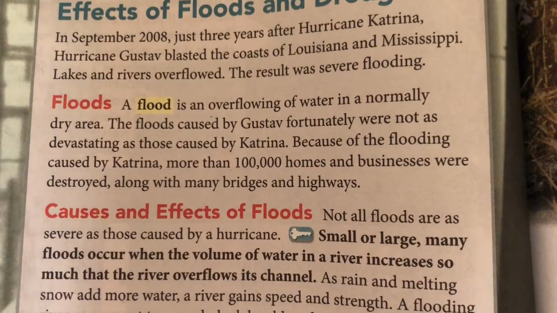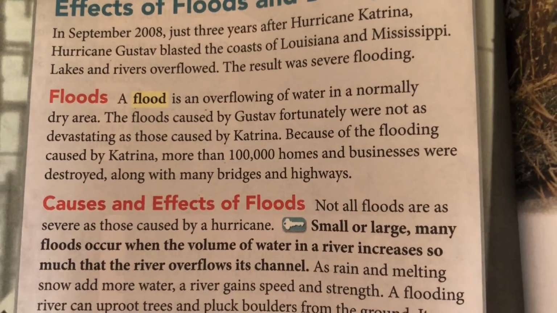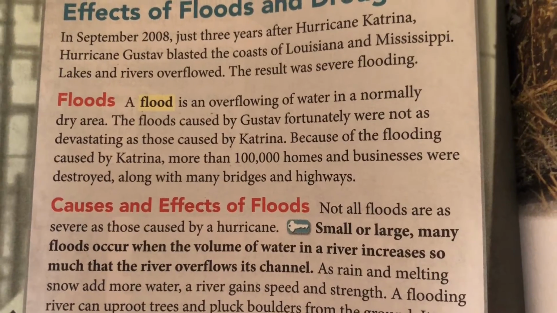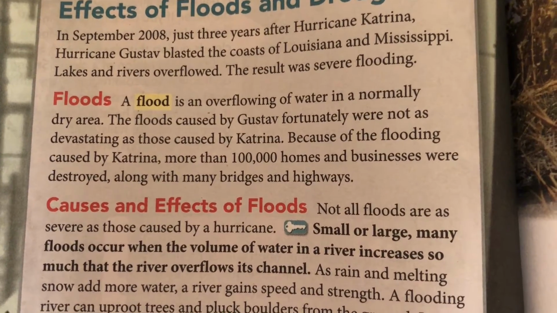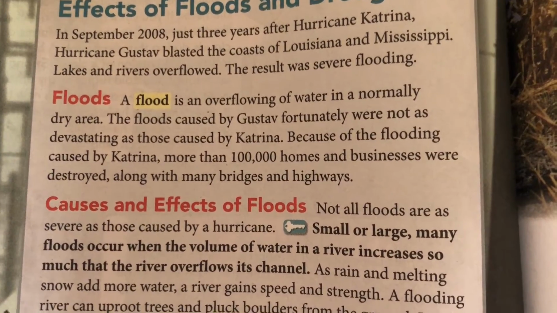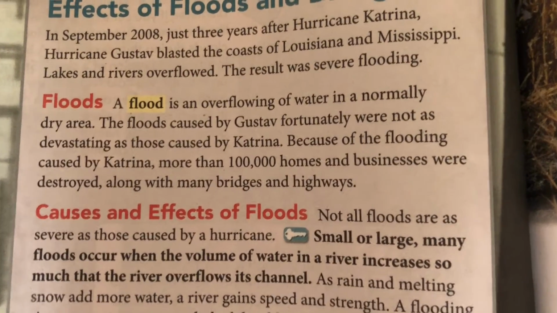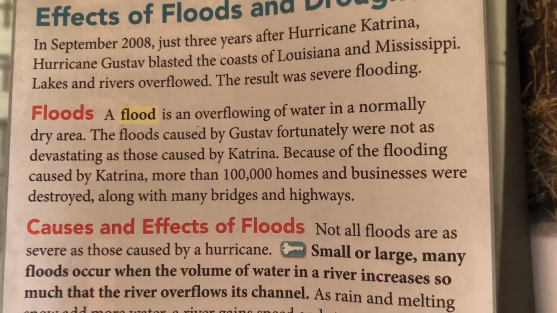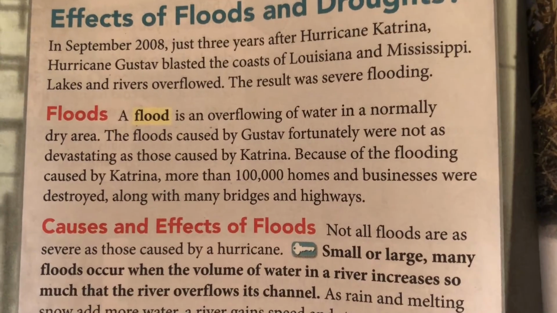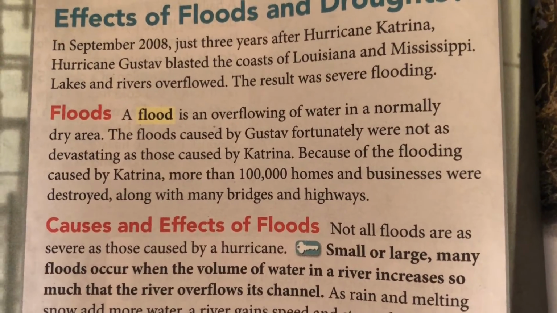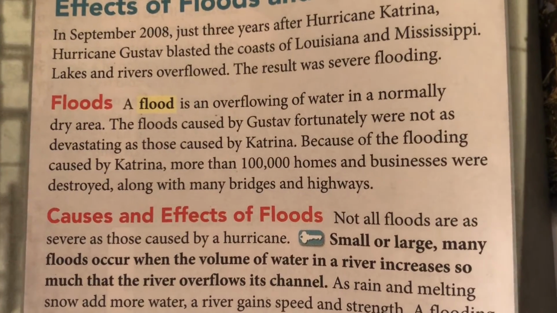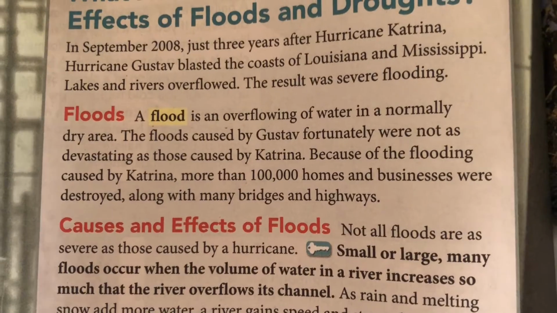The floods caused by Gustav, fortunately, were not as devastating as those caused by Katrina. Because of the flooding caused by Katrina, more than 100,000 homes and businesses were destroyed, along with many bridges and highways. One thing to note about Hurricane Katrina hitting Louisiana: New Orleans and the Louisiana area where Hurricane Katrina hit is built below sea level, and the levees broke, which caused that severe flooding.